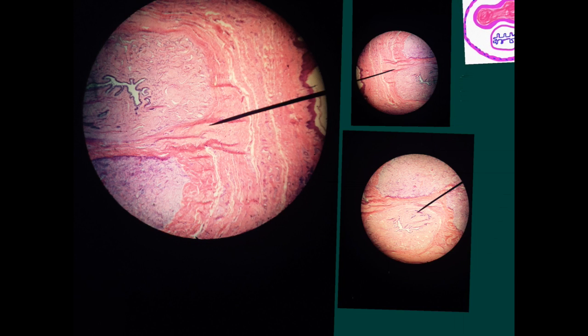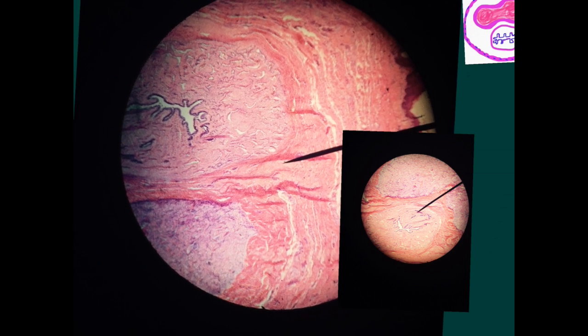Now, under the microscope, you will not see all of the organ. This is the skin on the surface here. I will make it more magnified.